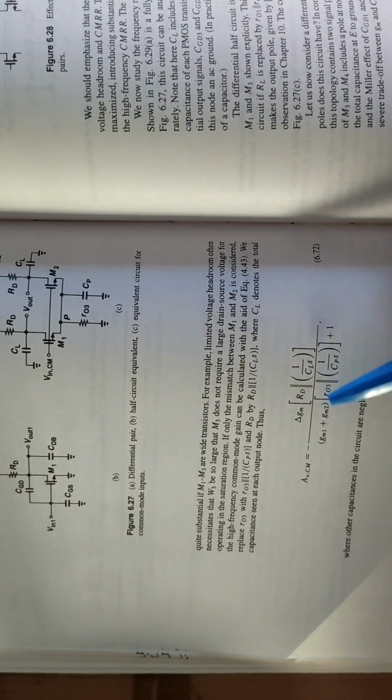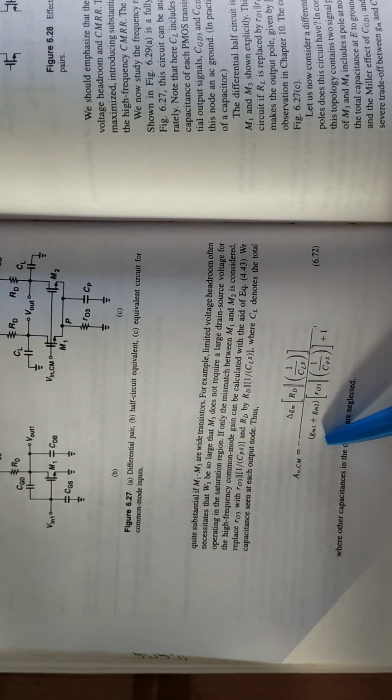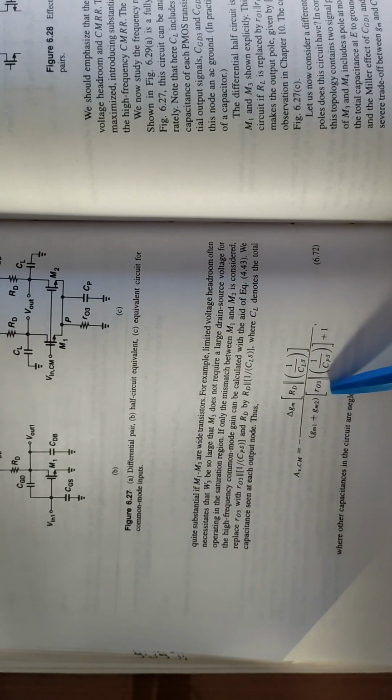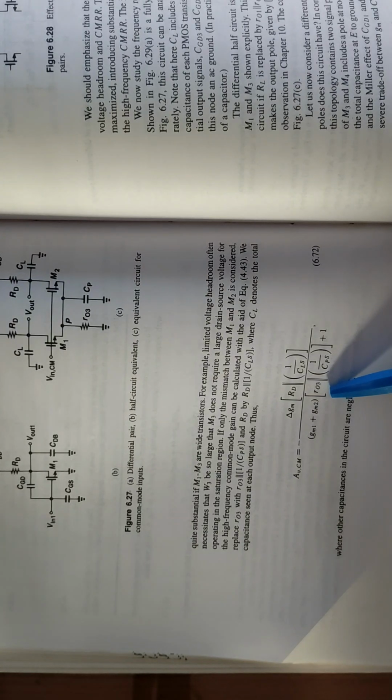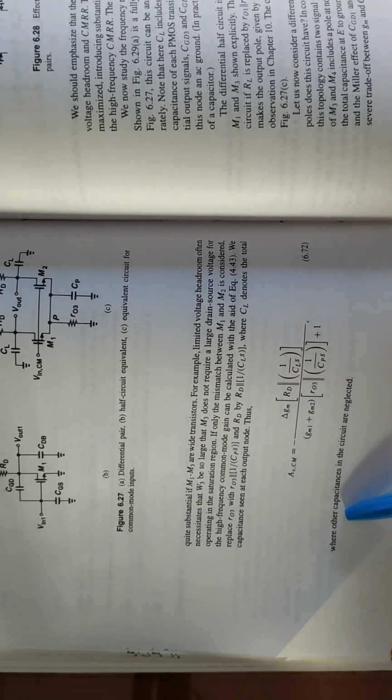Thus A_VCM equals minus delta gm times (RD parallel 1/CLS) over (gm1 plus gm2) times (R03 parallel 1/CPS) plus 1, where other capacitances in the circuit are neglected.